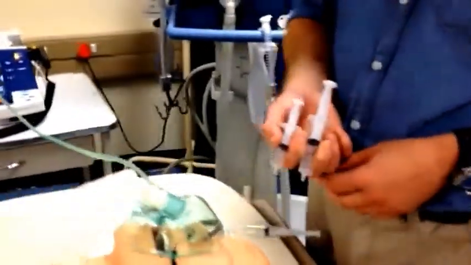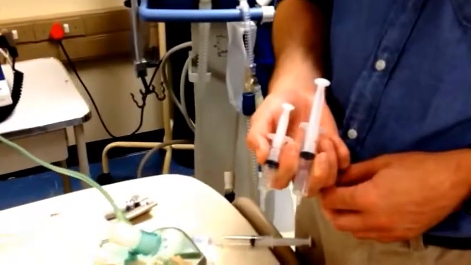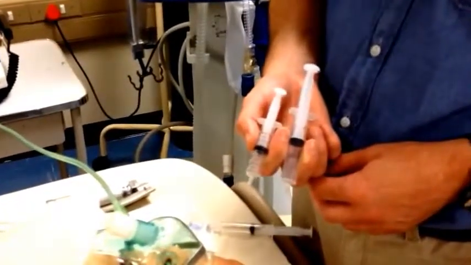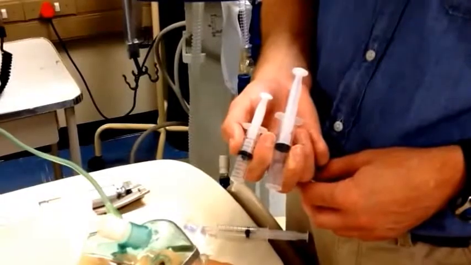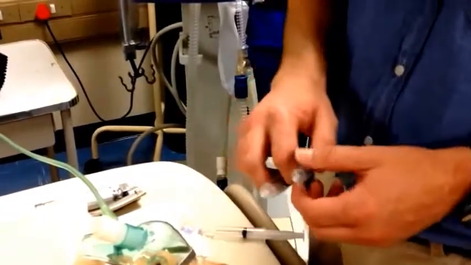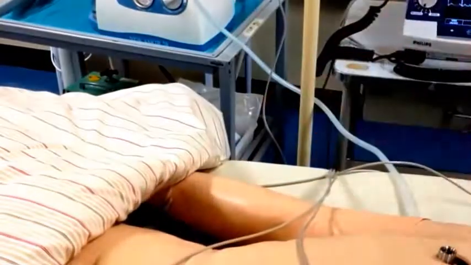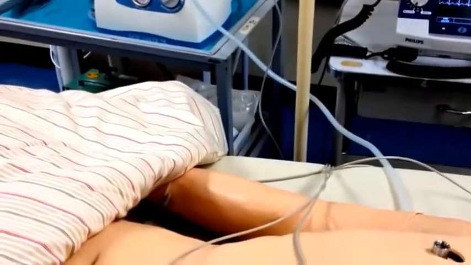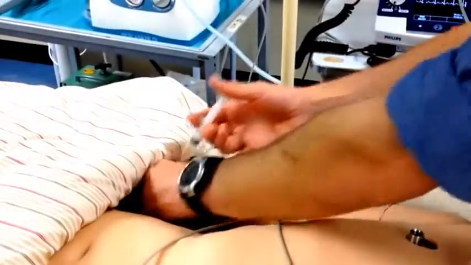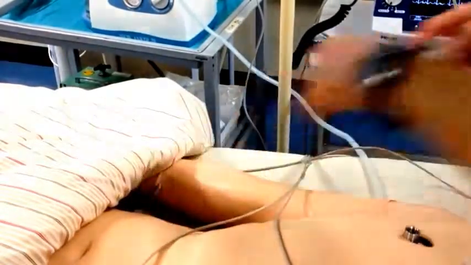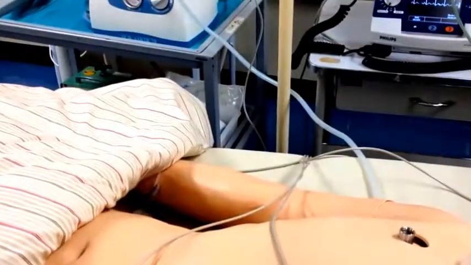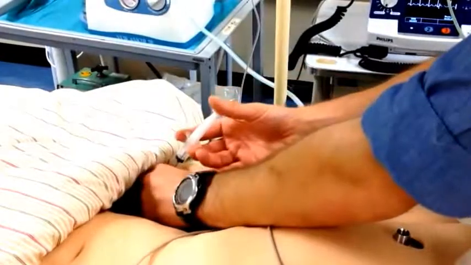Administer the induction and paralysis agent in short succession to each other. You could do this yourself or ideally ask an assistant to do this for you. Administer the induction agent. Followed by the paralyzing agent. And finally, a saline flush.